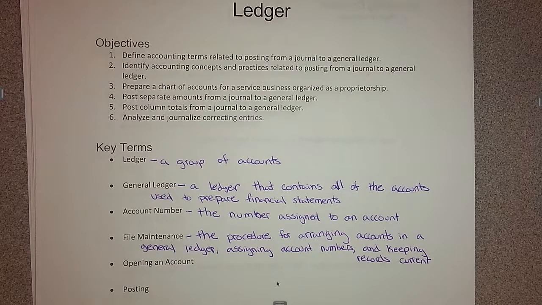File maintenance. Doesn't it sound exciting? No. You guys don't want all that to be your career now. You're like, I want to be a file maintenance person.